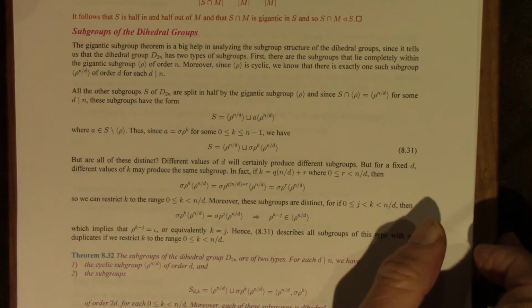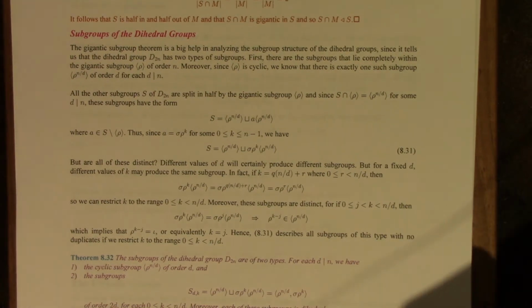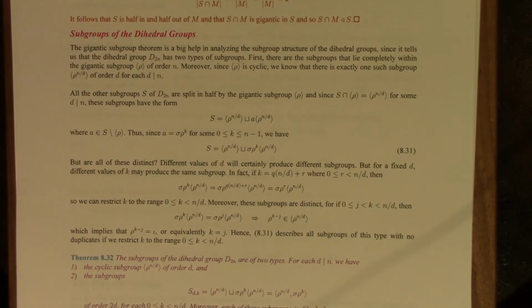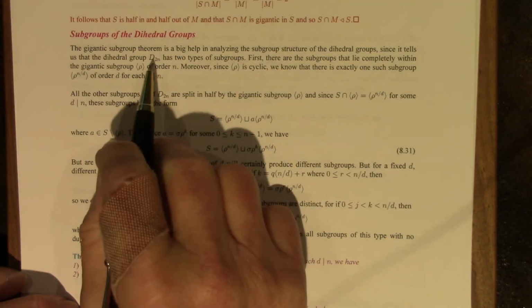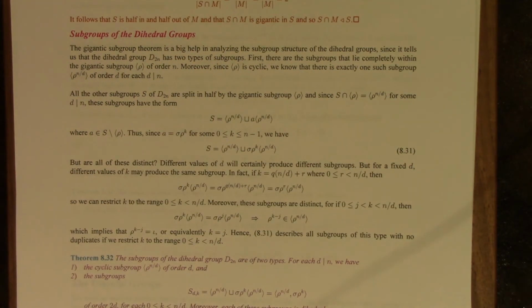Here's an application of the gigantic subgroup theorem. It's a big help in analyzing the subgroup structure of certain families of groups, including the dihedral groups. So for the dihedral groups, D sub 2n, the gigantic subgroup theorem tells us there are two types of subgroups.